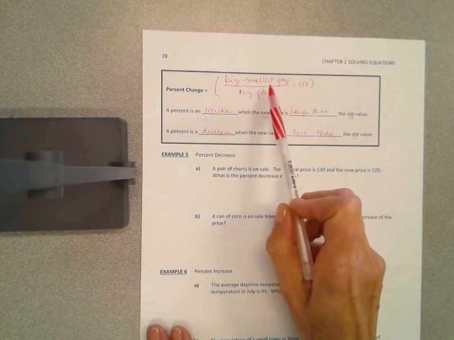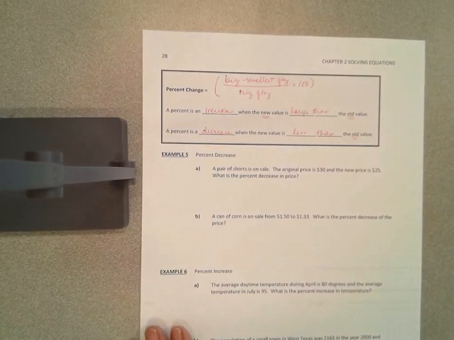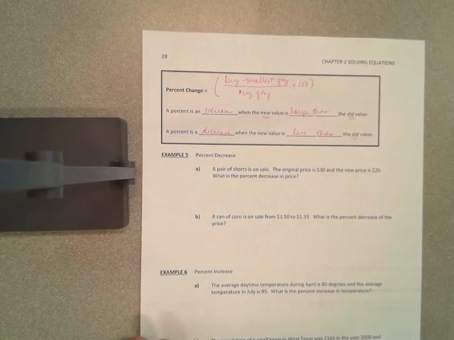By always subtracting the smallest from the biggest, you're never going to end up with a negative number here, which is kind of nice. You'll know whether it's an increase or a decrease by just visually comparing the old value and the new value. So let's go work a problem here with it.